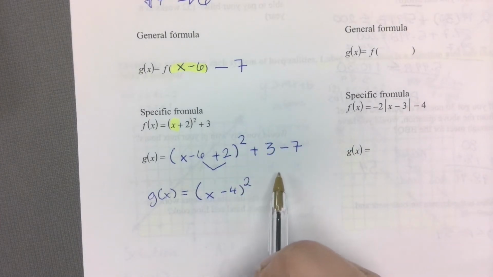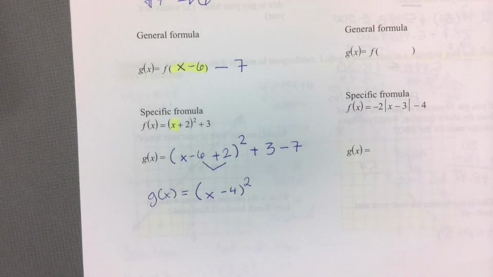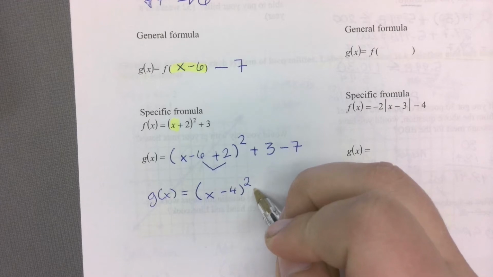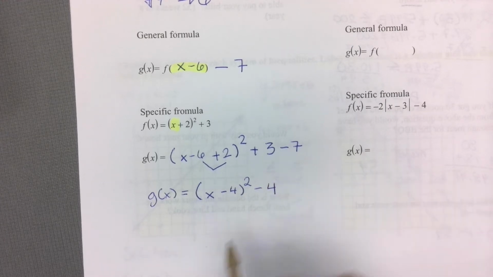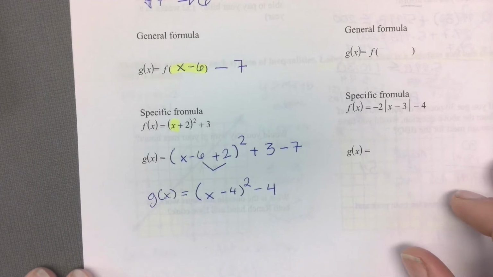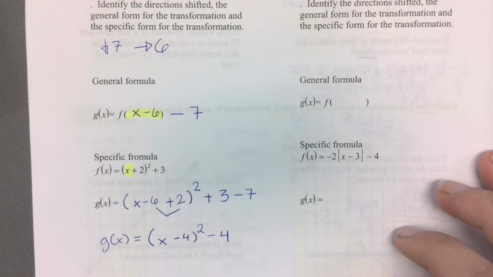What's 3 take away 7? Negative 4. And that is your whole answer. Thumbs up, thumbs down, thumbs sideways. How you're feeling about that? Okay? Should we do a couple more? Should we do the next 3 together?